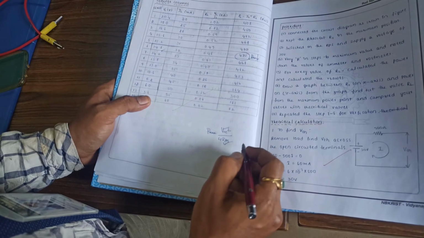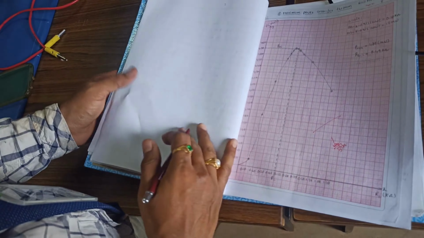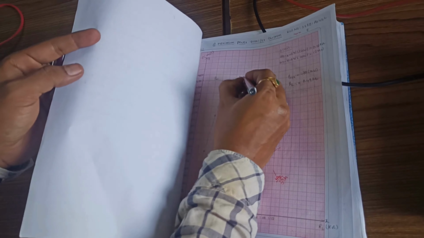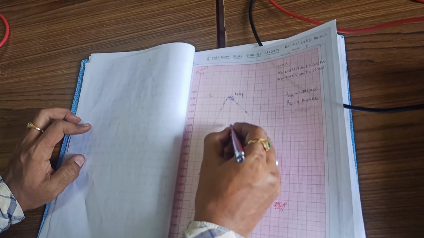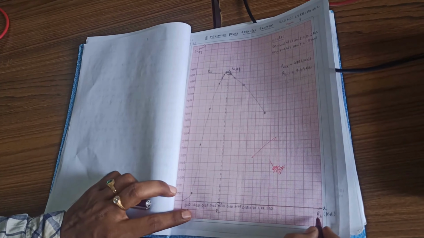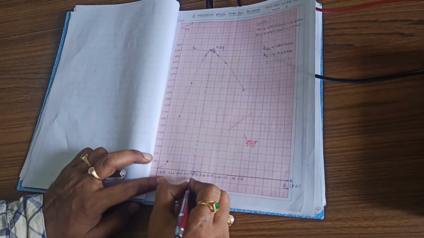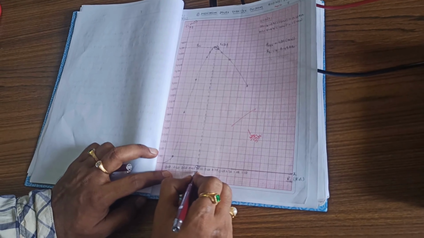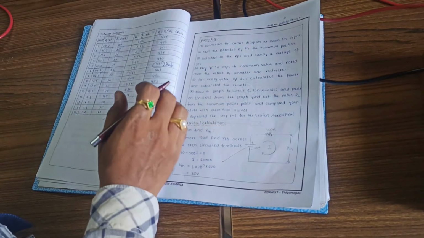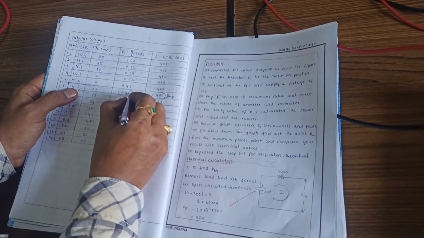This you can calculate from the theoretical calculation. So this is the maximum power. When you plot the graph, this is the maximum power we obtained as 471. So from this graph try to draw a vertical line, then it will intersect. So x axis is load resistance, y axis is power. So what is the value of the load resistance? Here the value of RL you obtained is 0.46 kilo ohm.